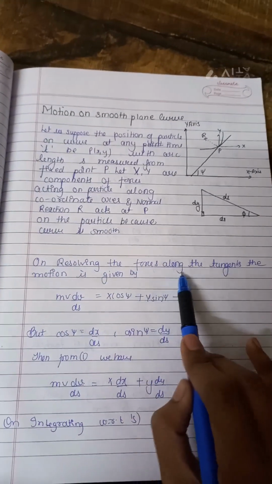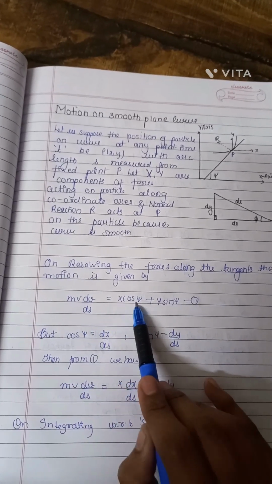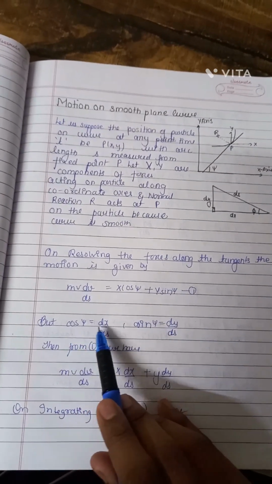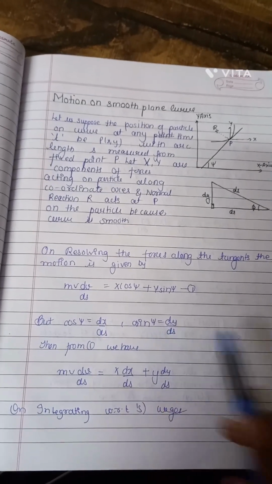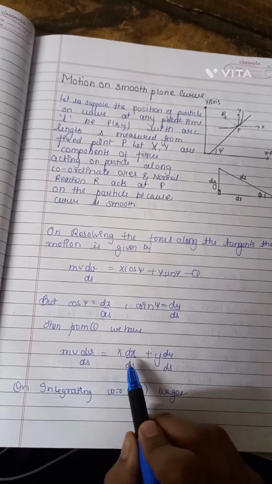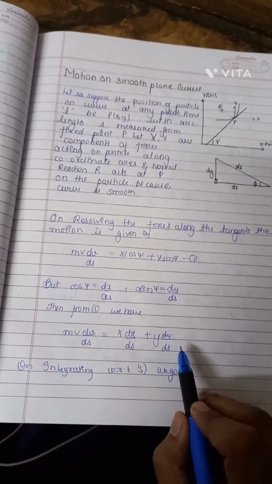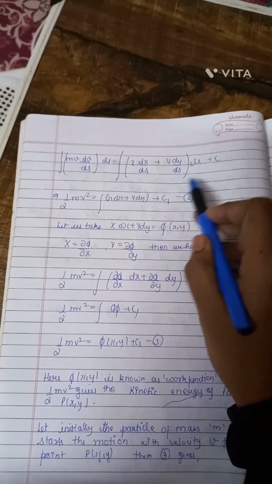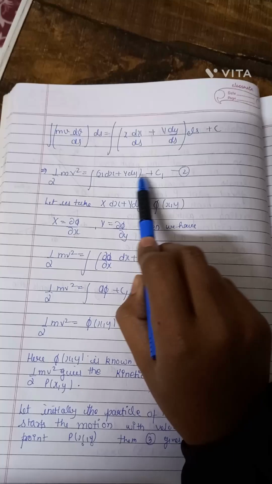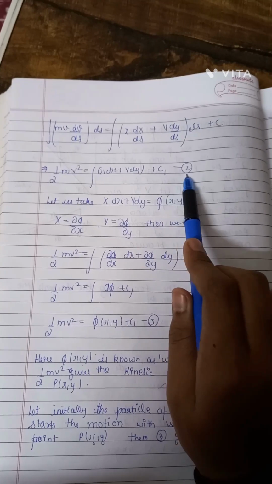Now, on resolving the forces along the tangent, the motion is given by m v dv/ds equals X cos psi plus Y sin psi, which we suppose as equation 1. But cos psi equals dx/ds and sin psi equals dy/ds. Then from equation 1 we get m v dv/ds equals X dx/ds plus Y dy/ds. On integrating this equation, we get half m v square equals the integral of X dx plus Y dy plus c1, which is a constant. We suppose this as equation 2.